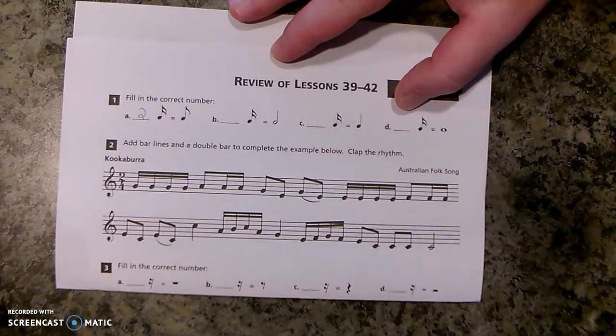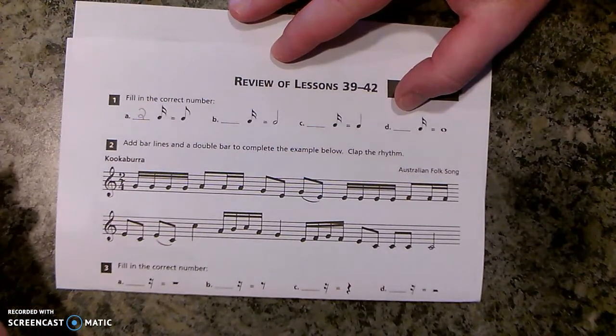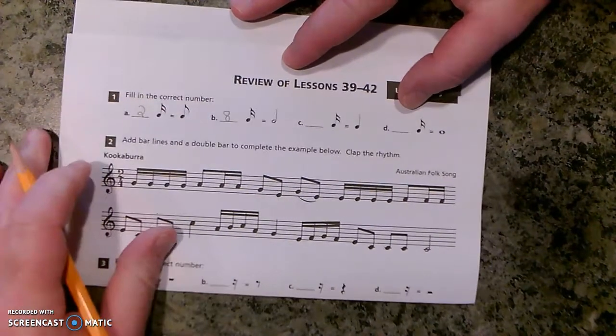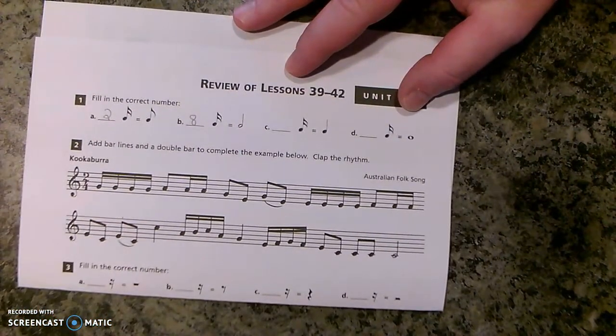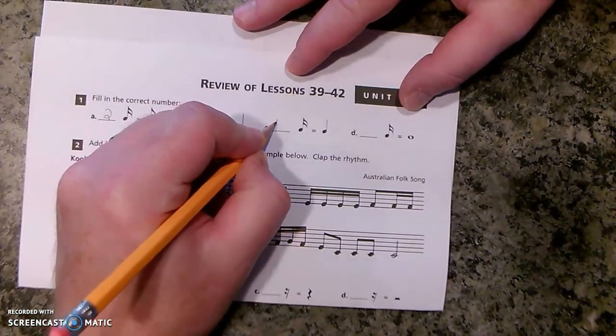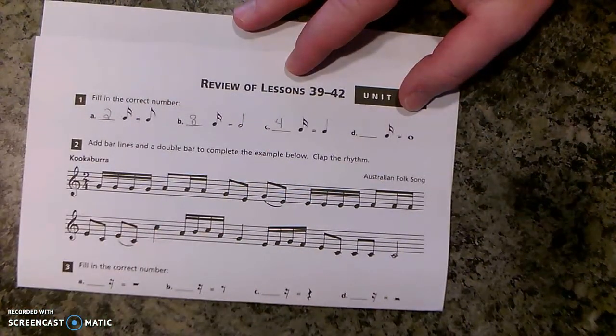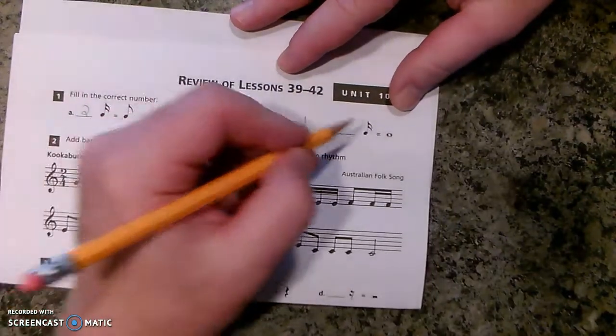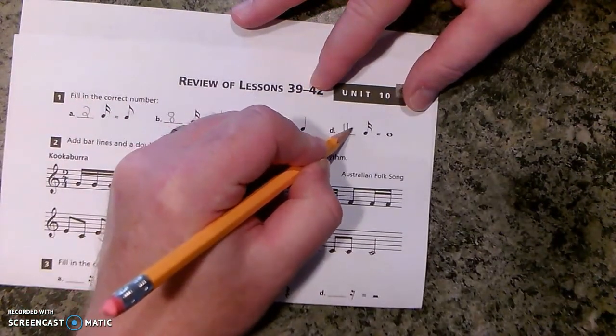B, how many 16th notes would it take to equal a half note? That answer is 8. C, how many 16th notes would it take to equal a quarter note? That is 4. D, how many 16th notes would it take to equal a whole note? That would be 16.